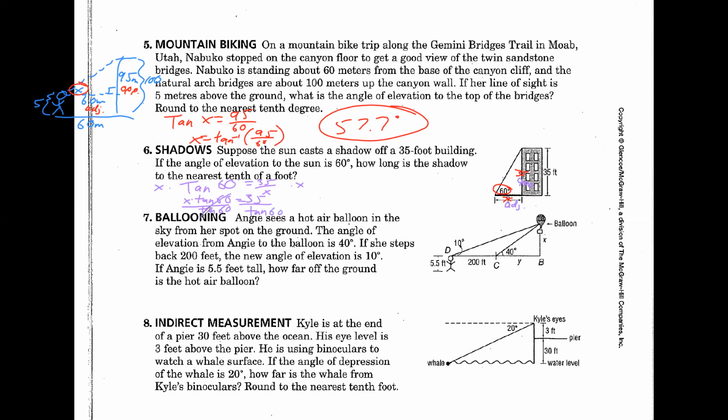So X, a missing piece there. I plug in 35 divided by tangent of 60 into the calculator, and we get roughly 1.2 feet. Again, you have to round.